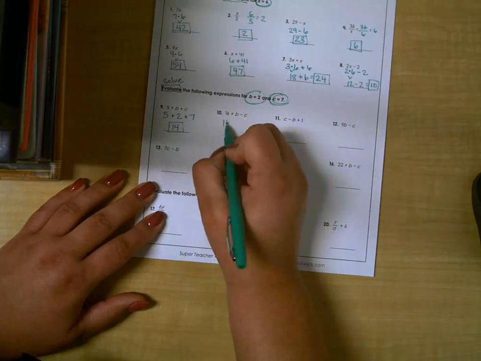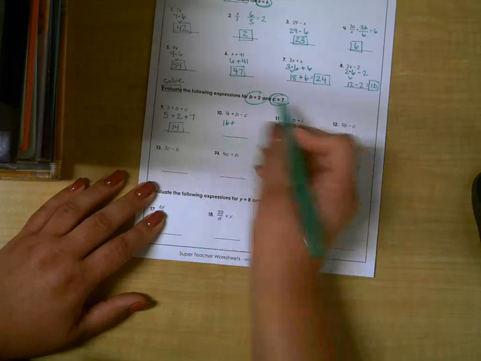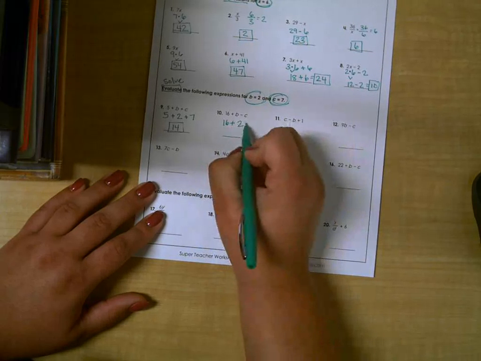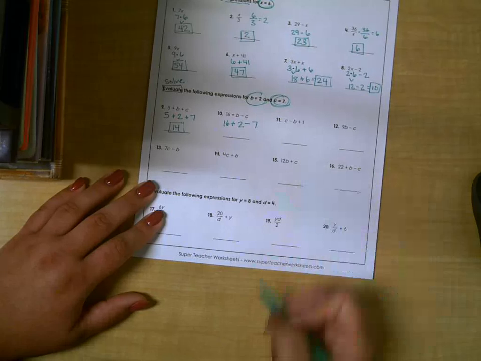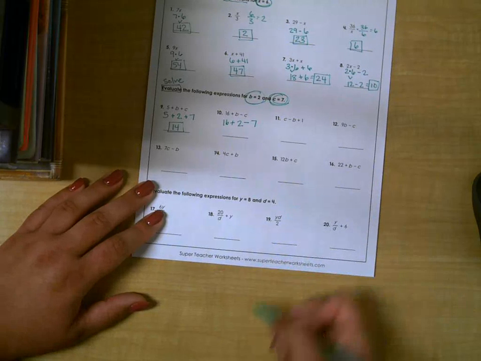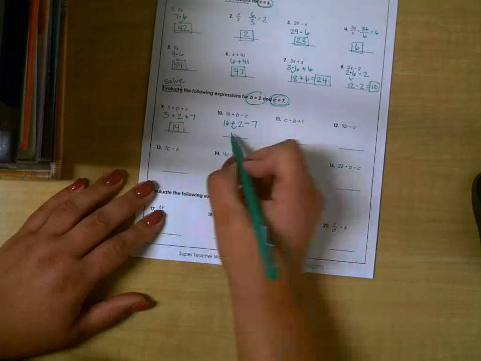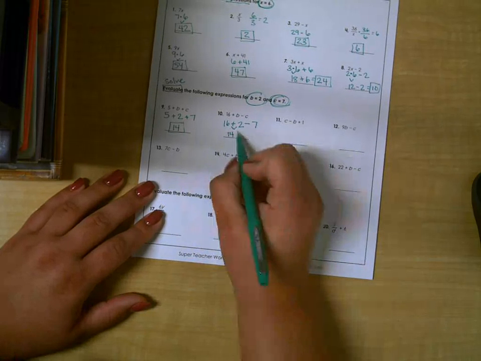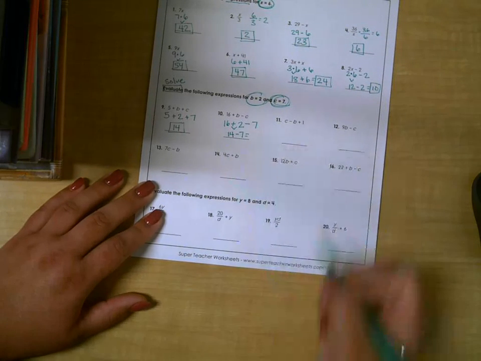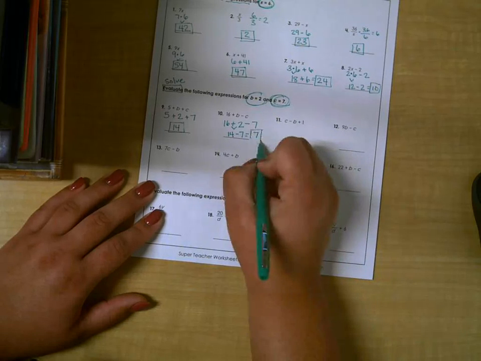Then we have 16 plus b minus c. So plus b is 2, minus c, c is 7. Again, order of operations, add and subtract from left to right. So we're going to do the addition first. 16 minus 2 is 14. Then I drop down my minus 7. 14 minus 7 is 7.